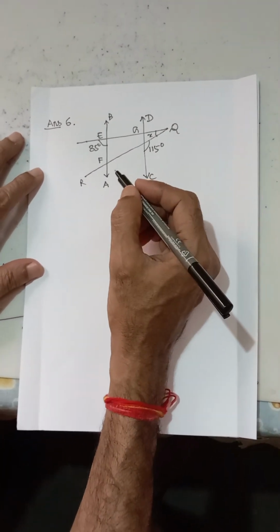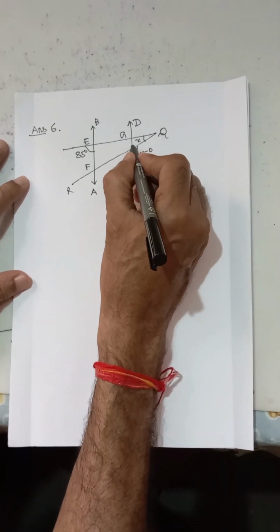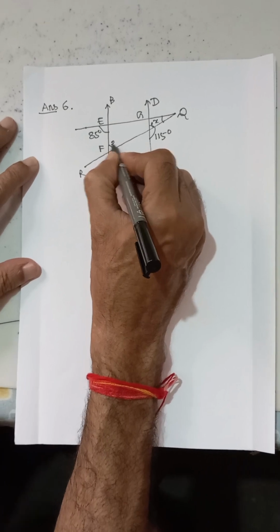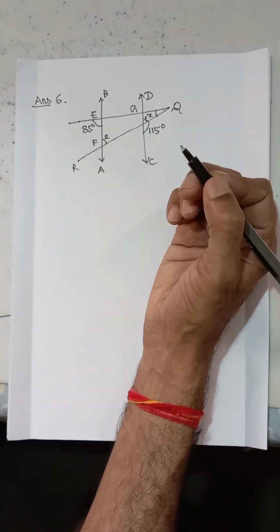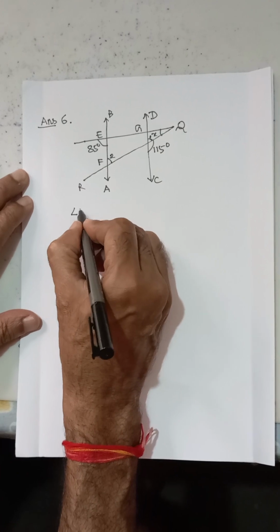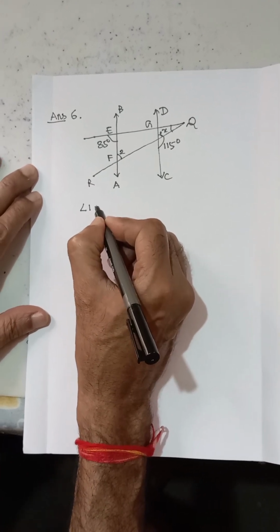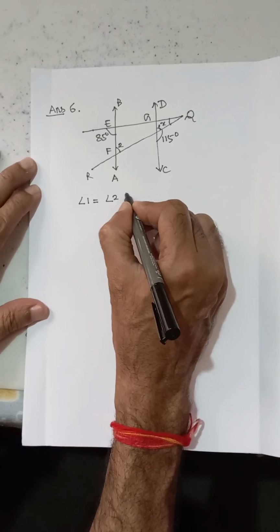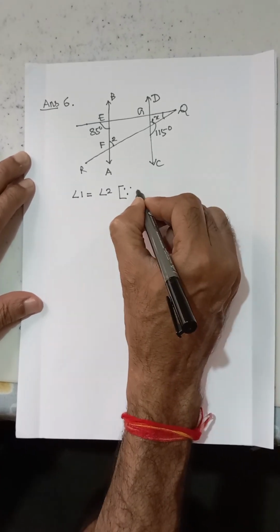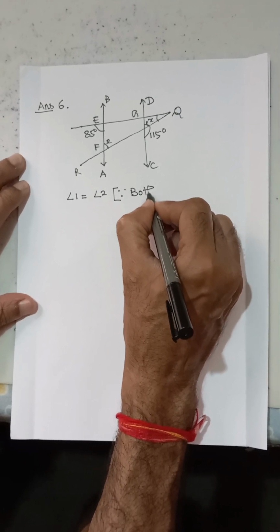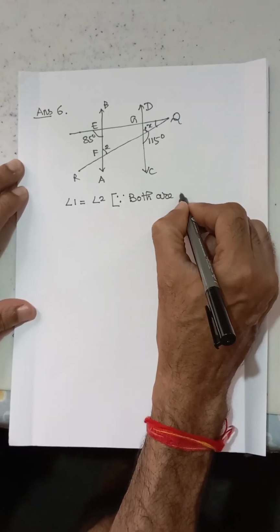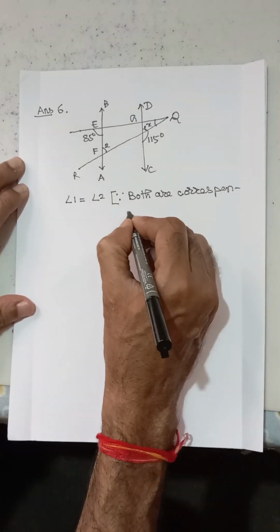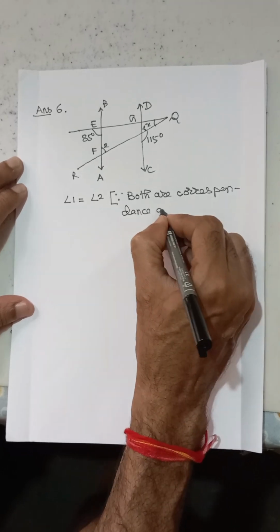Now for the sake of simplicity we will take this angle as angle 1 and this angle as angle 2. Angle 1 is equal to angle 2, since both are corresponding angles.